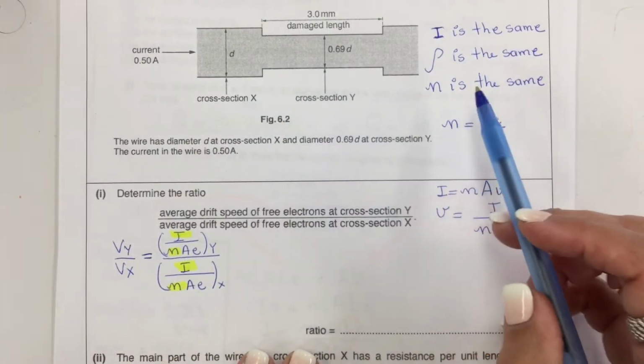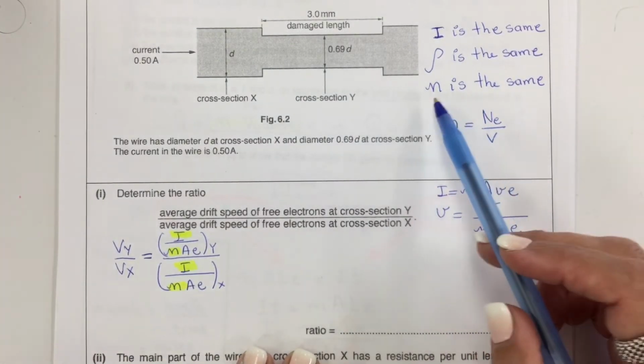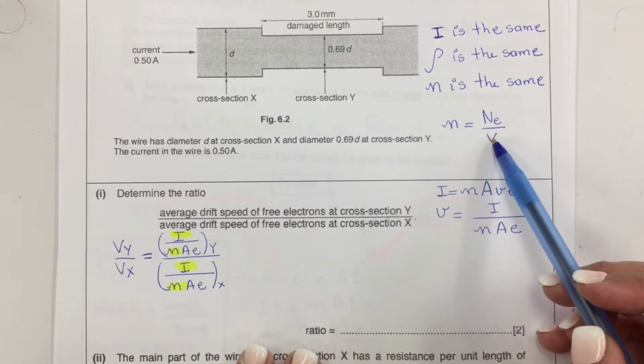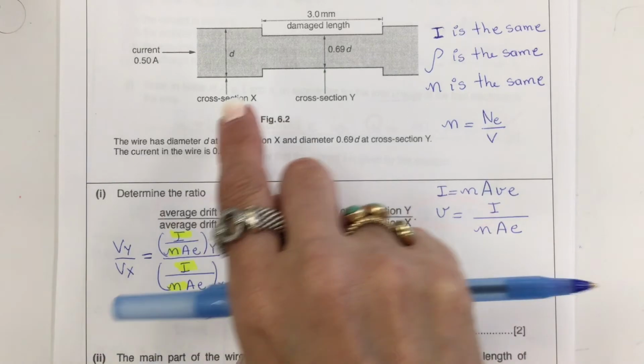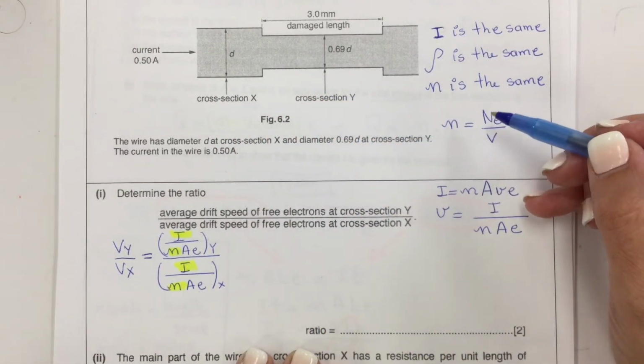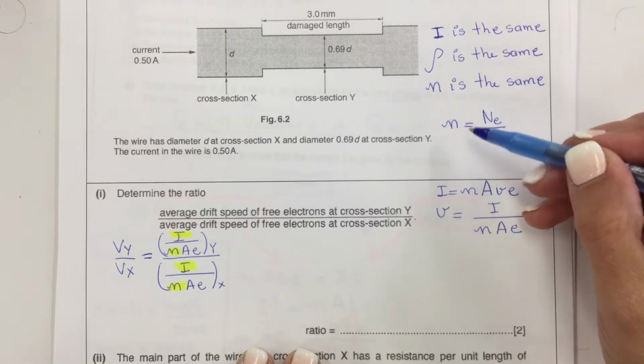Another factor that is also the same is the number of electrons per volume. Even though the material has changed its cross-sectional area, this ratio remains the same.